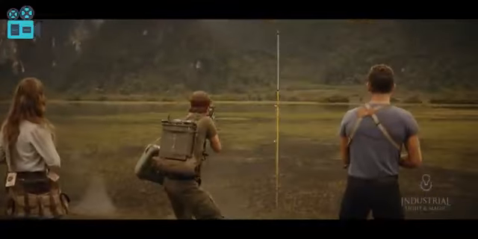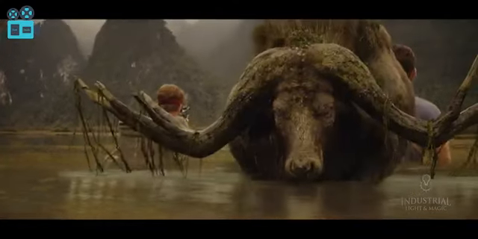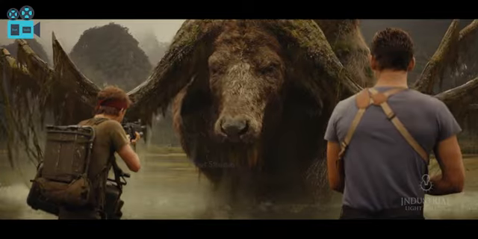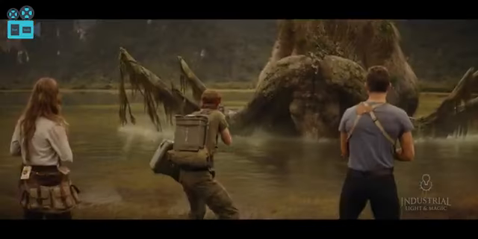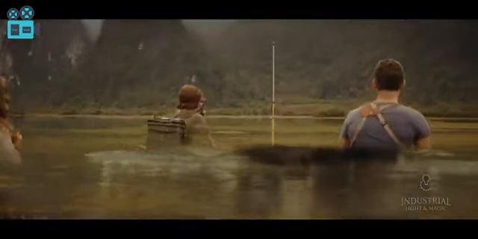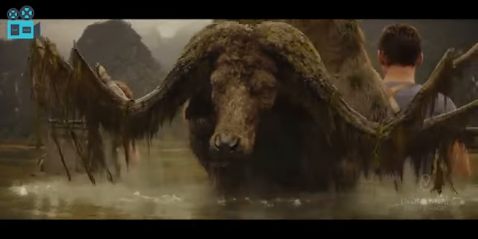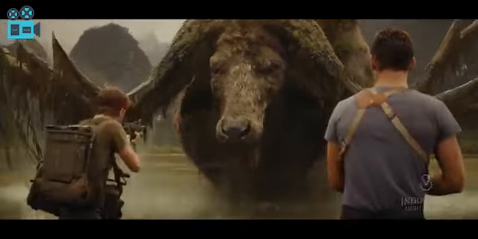Behind the scenes, the scene was first shot with the human actors reacting to an empty space. Later, visual effects artists meticulously designed the scurvy buffalo, adding layers of wet fur, muscle movements, and realistic water displacement to make it seamlessly blend into the environment.